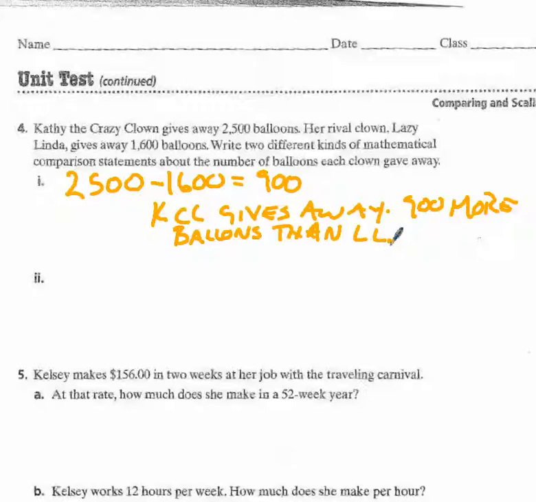So then another way we could look at it is we could just make a ratio.